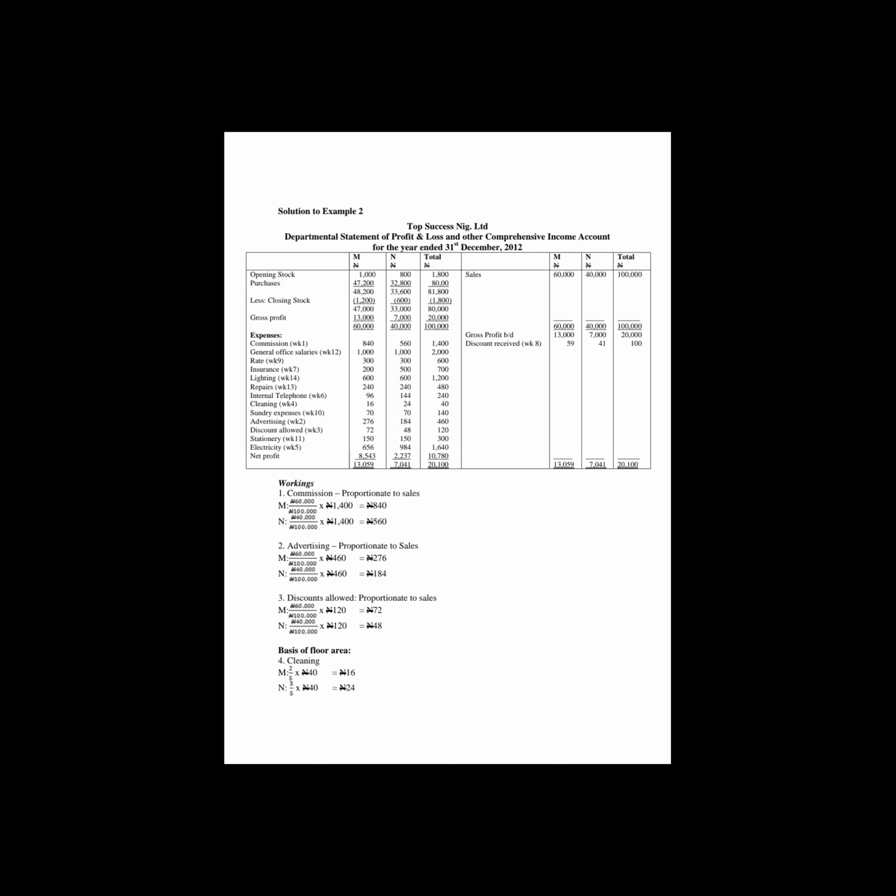Note 2, that is working number 2, is what? Advertising. For department M is 276. Department N 184. Total 460. So we also have working number 3, discount allowed. For department M 72. Department N 48. Total 120.